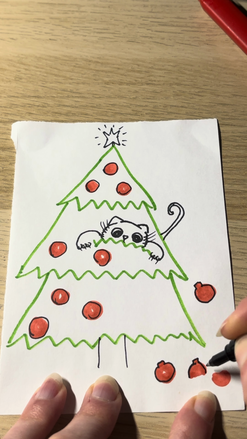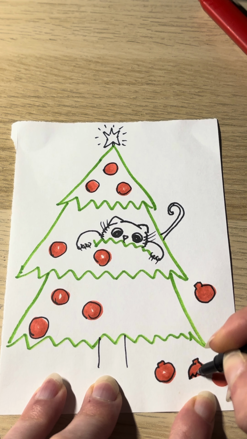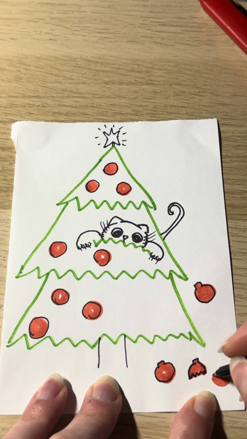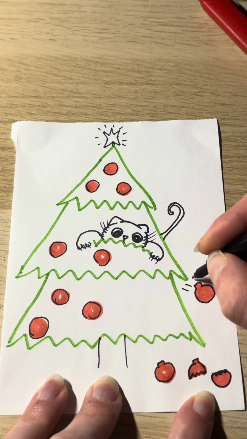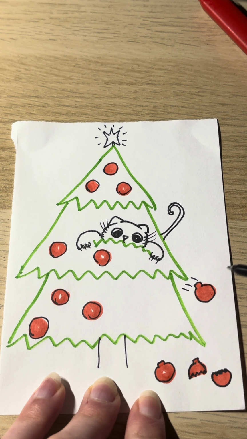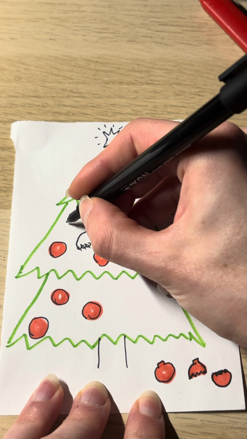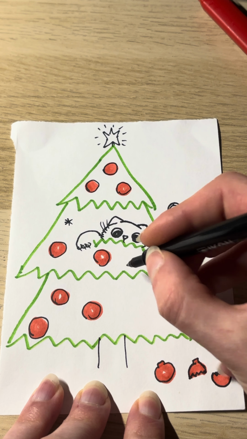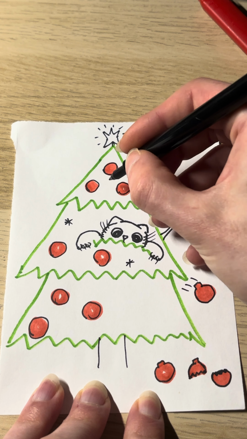Now when you do the broken one, just kind of add an uneven area here. Okay, that one's flying. Oh, and what I wanted to also add are these little stars here. Just add a couple.